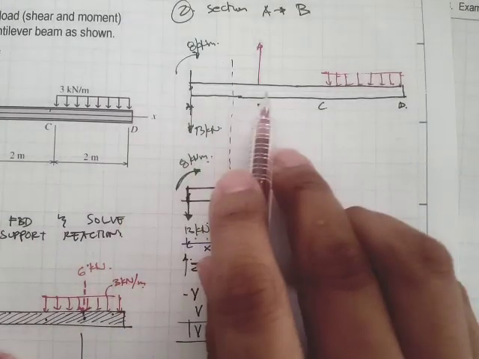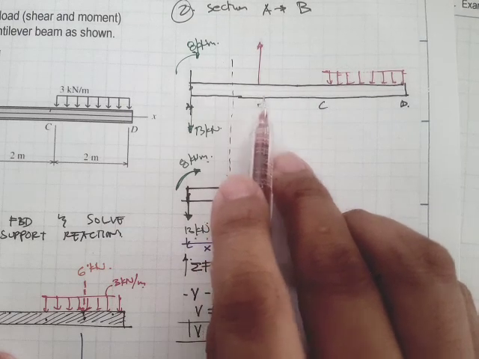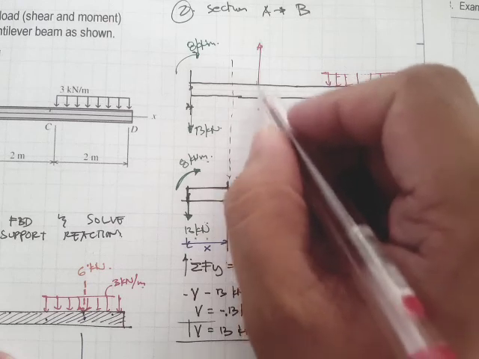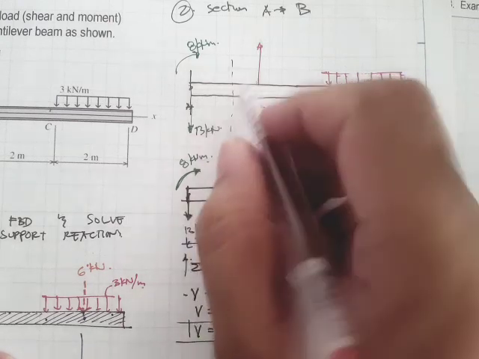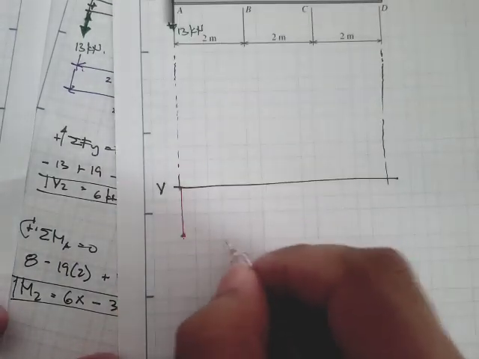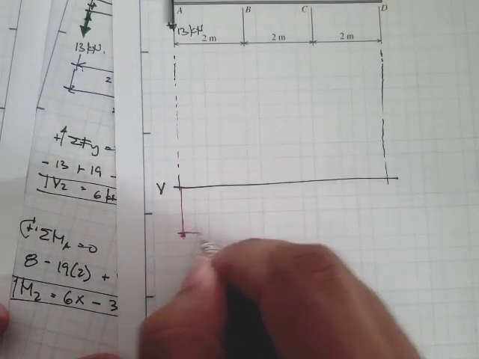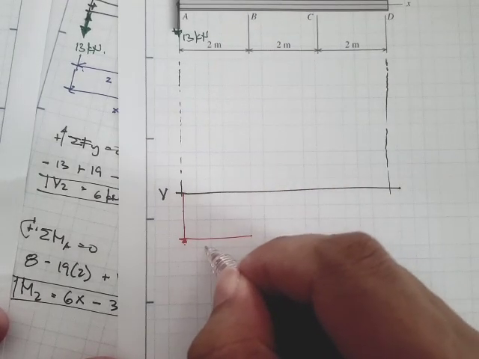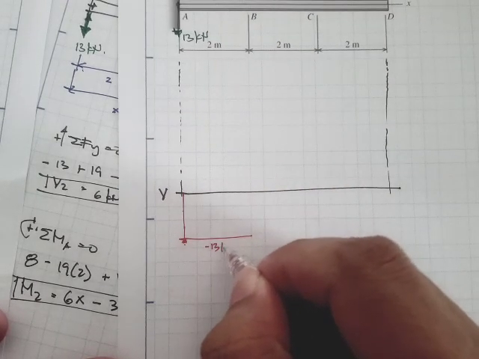So this is going to be 13 up to just before point B, just to the left of point B. Before this load, the value is negative 13 kilonewtons.